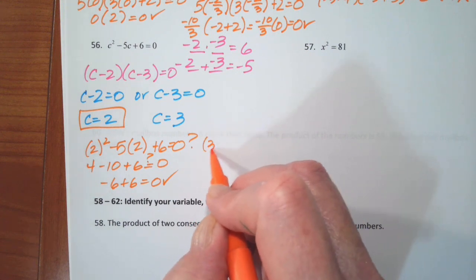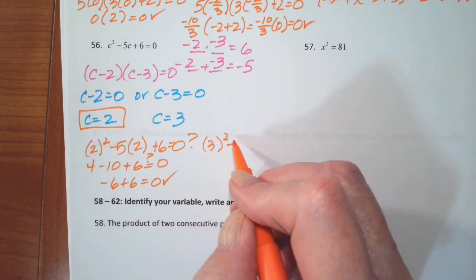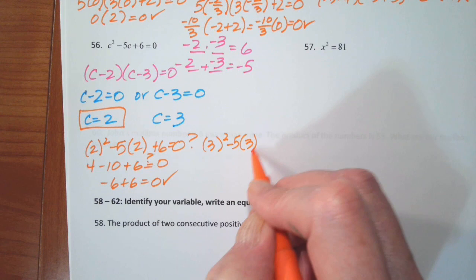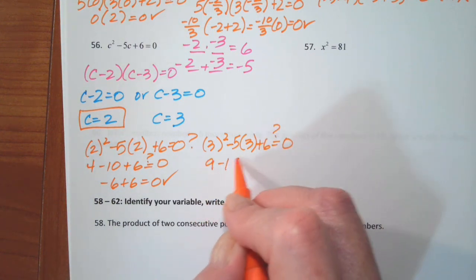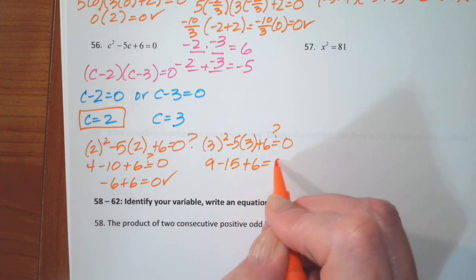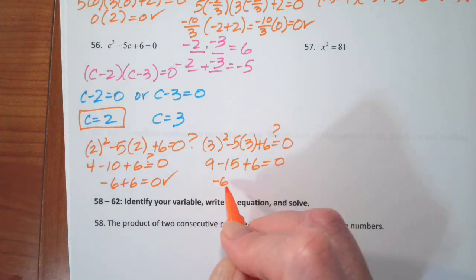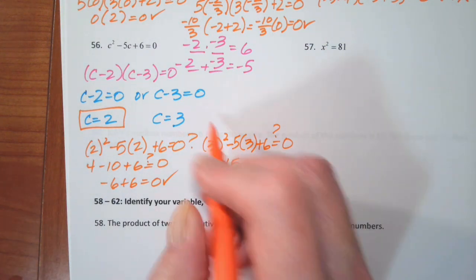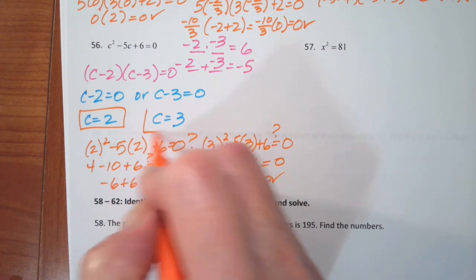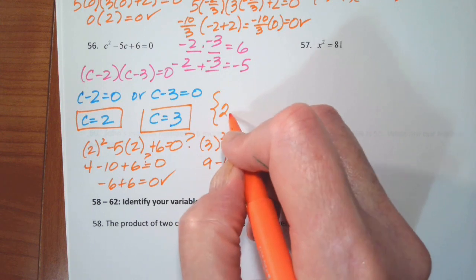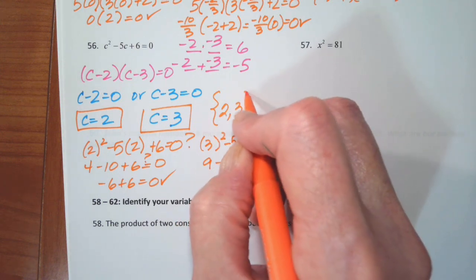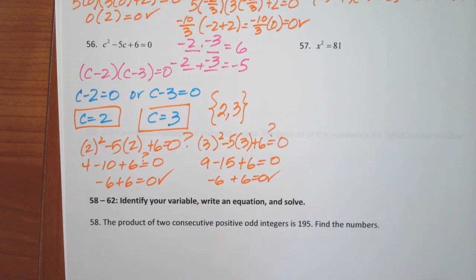All right, let's check 3 squared minus 5 times 3 plus 6 and see if it's equal to 0. 9 minus 15 plus 6 equal to 0. Negative 6 plus 6 is 0, so this one checks also. So I have 2 and 3 as my solution set.